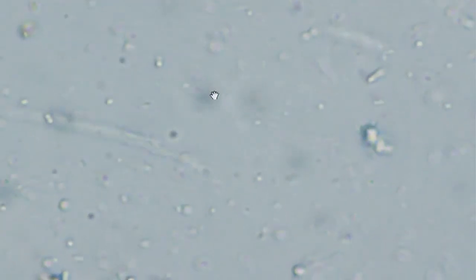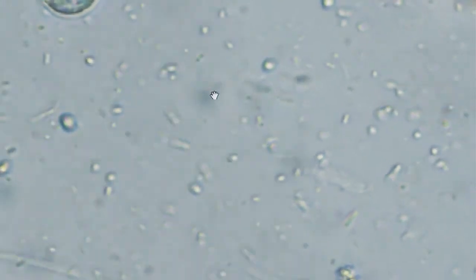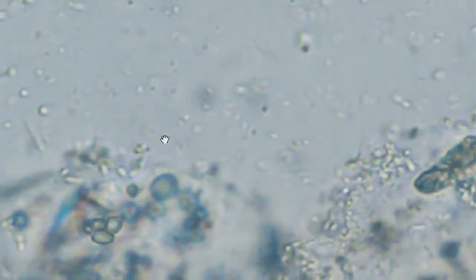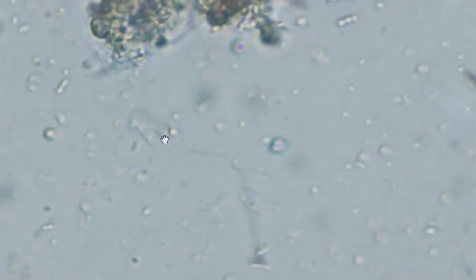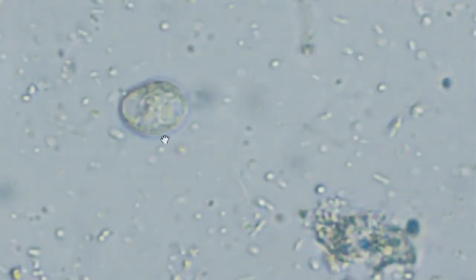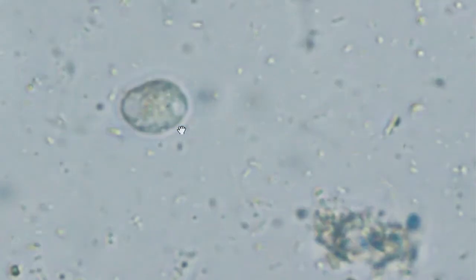But as you can see, it's not easy. It's really not easy to make the differentiation of the Entamoebas in wet prep, and I highly recommend that you do not do that unless you have no other choice. What we really need to be doing is permanent stained preparations.